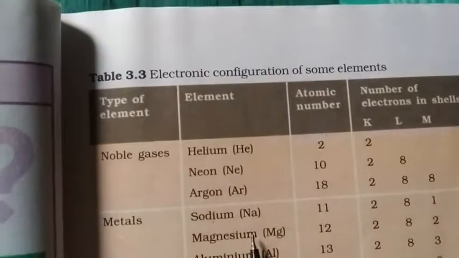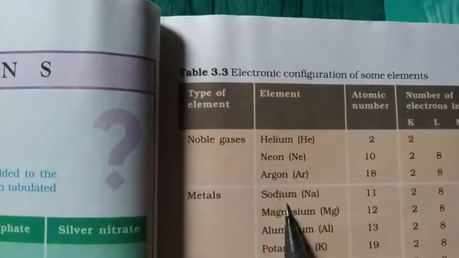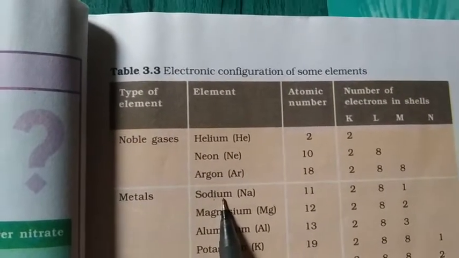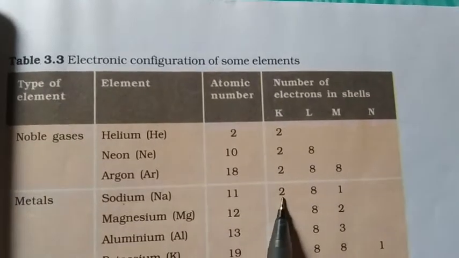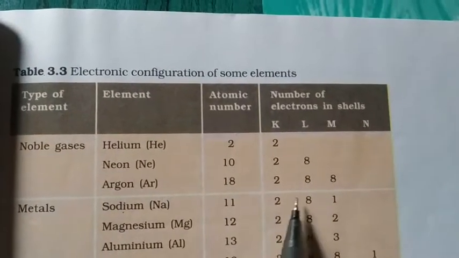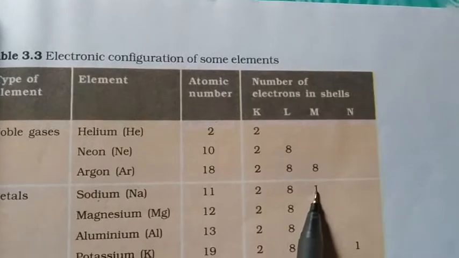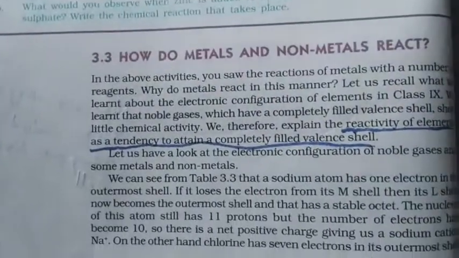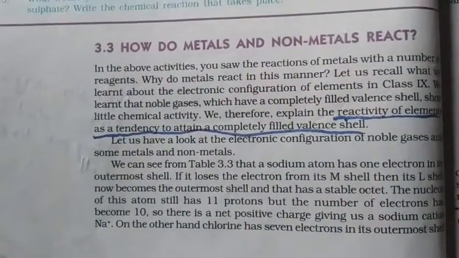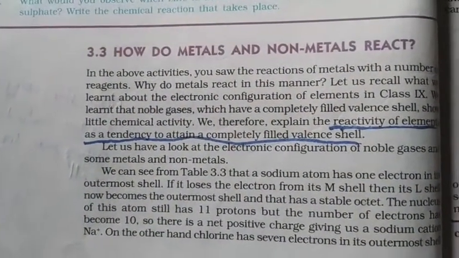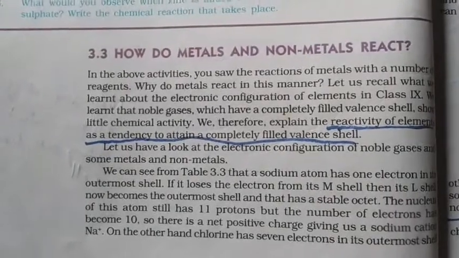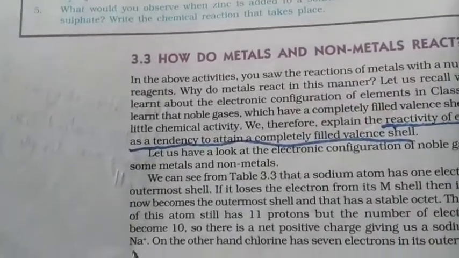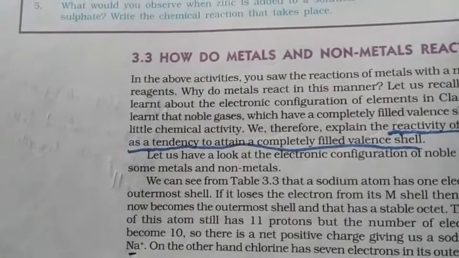In case of sodium, its electronic configuration is 2, 8, 1. Sodium has the tendency to release 1 electron to fulfill the octet. So if sodium releases 1 electron, it will form Na plus.